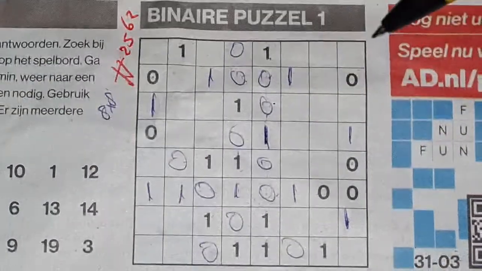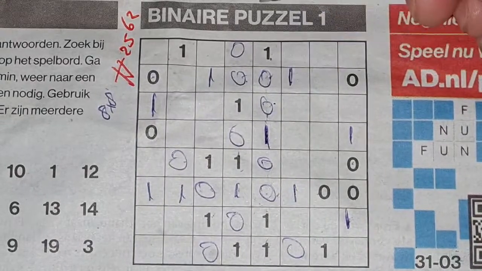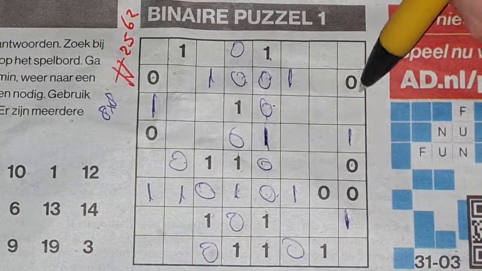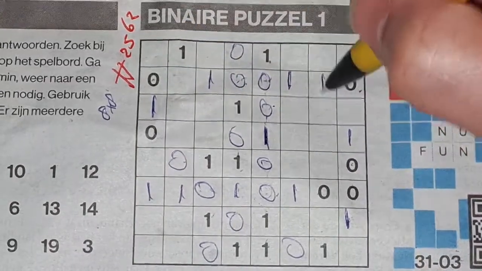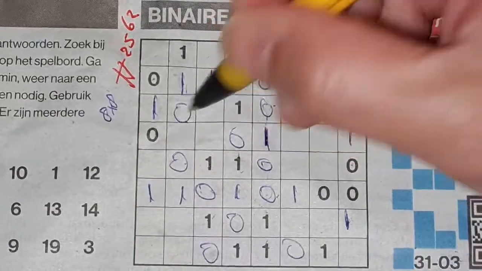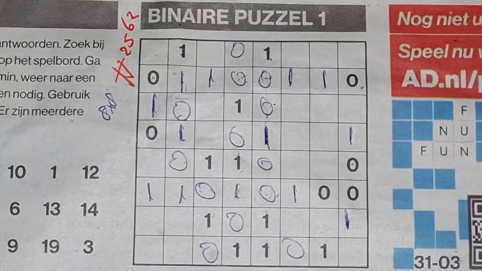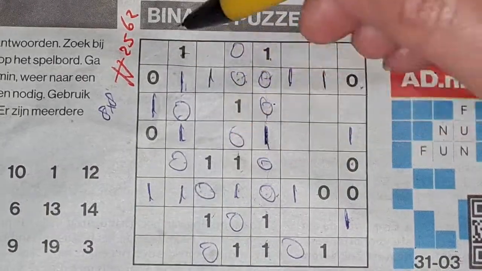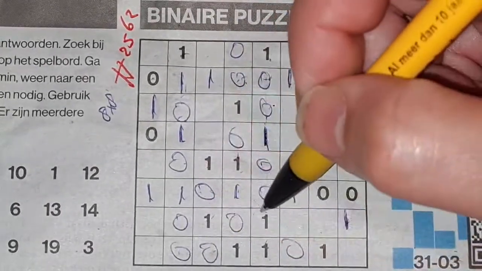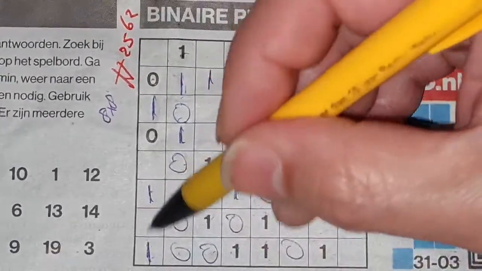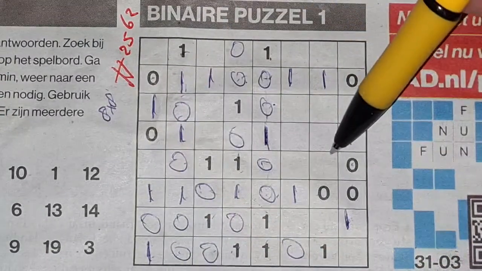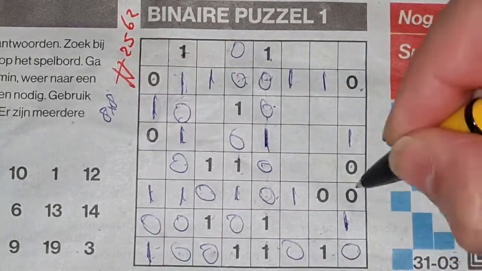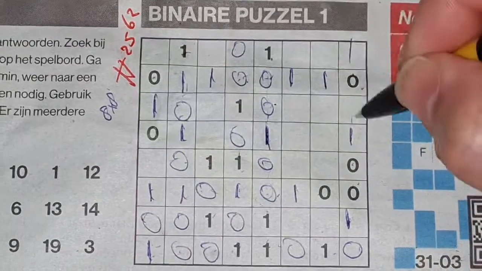Then we need to think. One, two, three, 4 O's, so the rest are ones. Double 1 here, no there, no. Between 2 O's comes a 1. 1, 2, 3, 4 ones, so the rest are O's. Double O here, 1 there, 1. Between 2 ones comes an O. We have here 4 ones, so the rest are O's. We have here 4 O's, so the rest are ones.